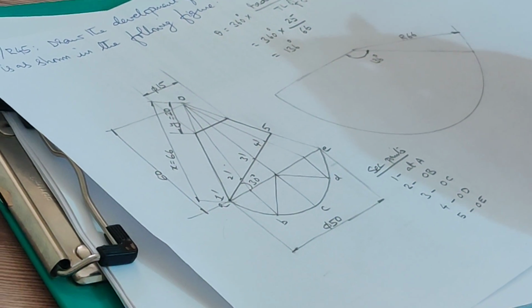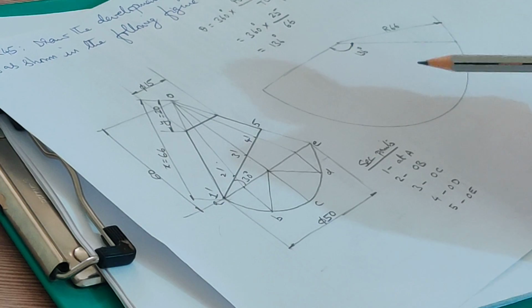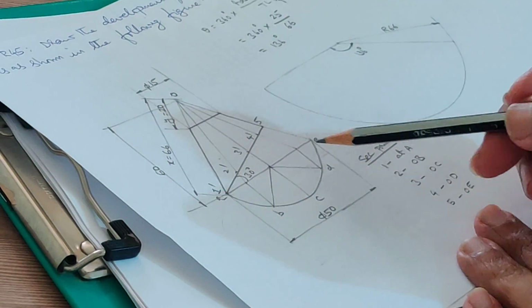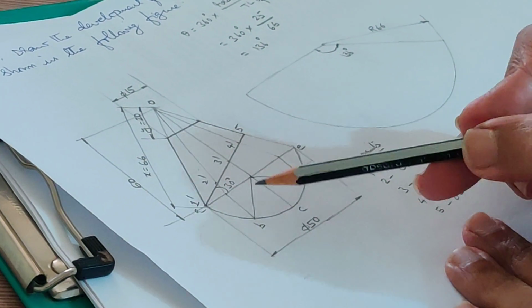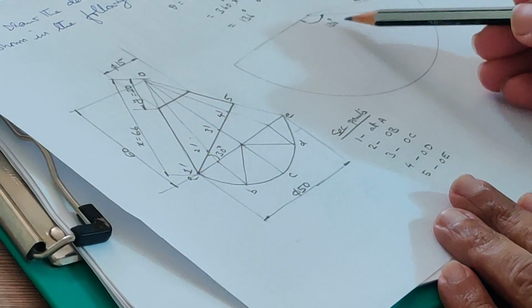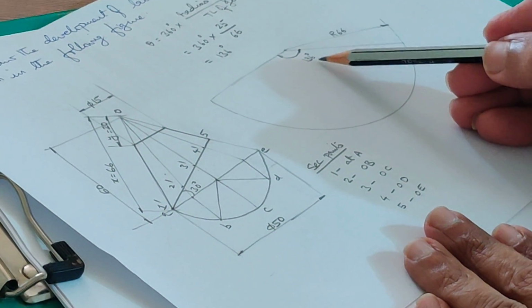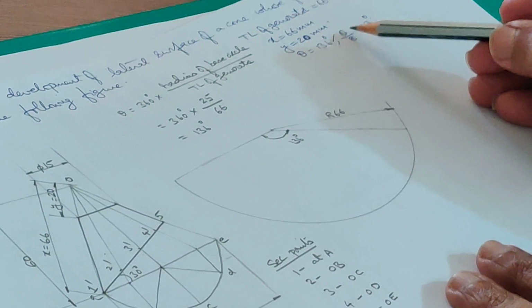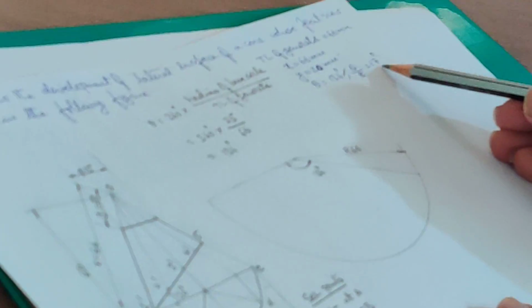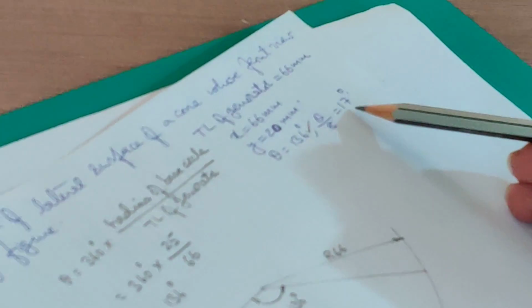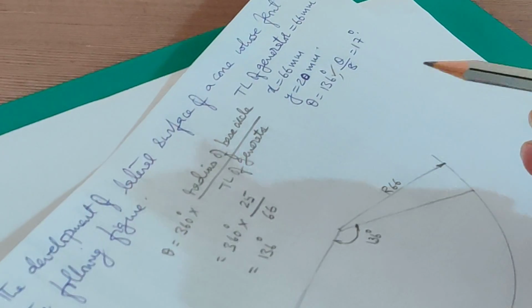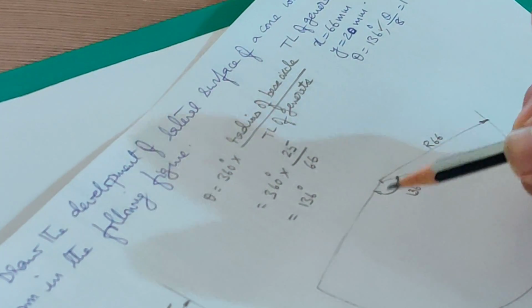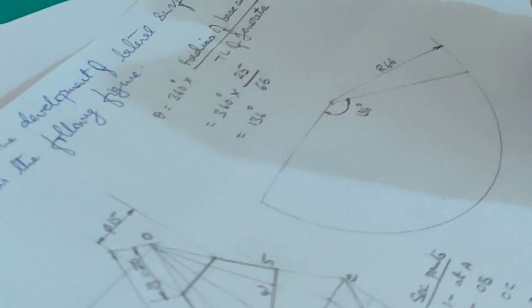Now before you do that, if this is a full circle, you would have divided it into 8 equal parts. So this 136 also you have to divide into 8 divisions. That's what I have written here. Theta by 8 will come to 17 degrees. 136 by 8 is 17 degrees. So what you do is, let us say this is 17.